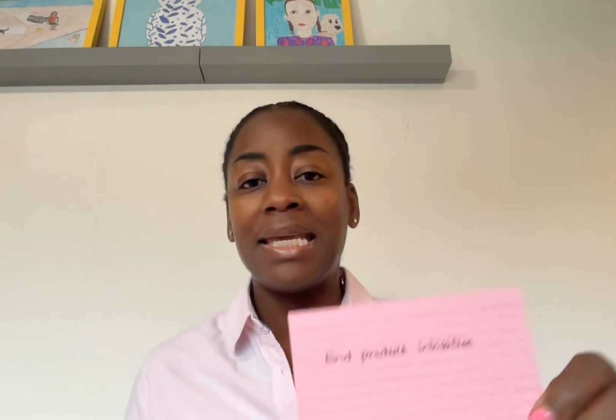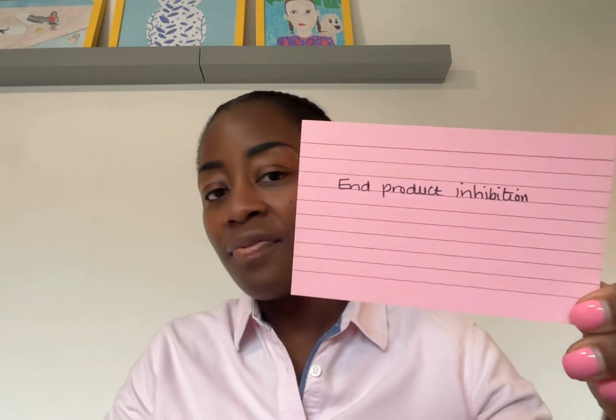End product inhibition. I find a lot of students tell me they haven't learned this one at school, but you do need to know about end product inhibition. This means the product of an enzyme controlled series of reactions binds to an enzyme that is earlier on in the reaction pathway.